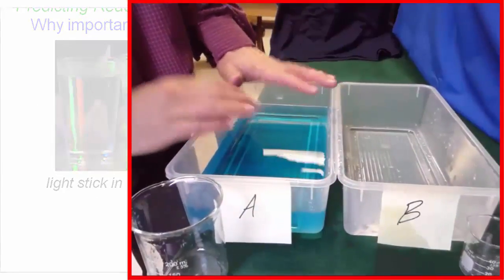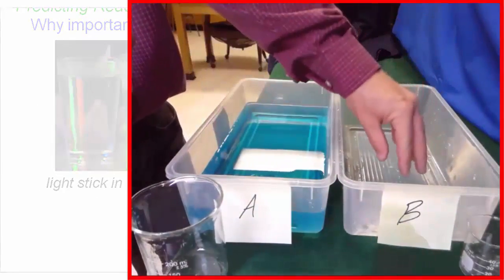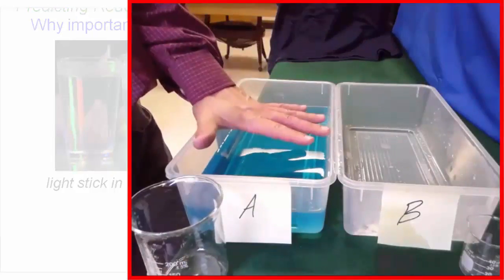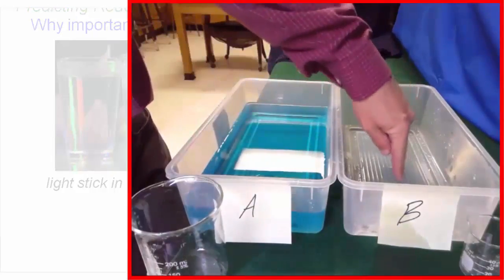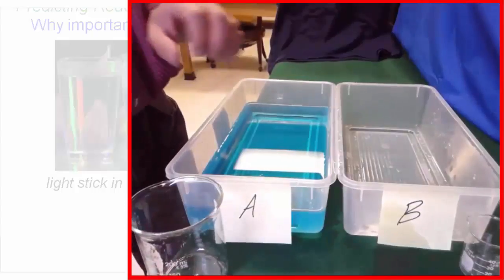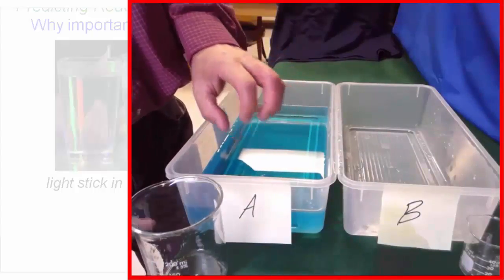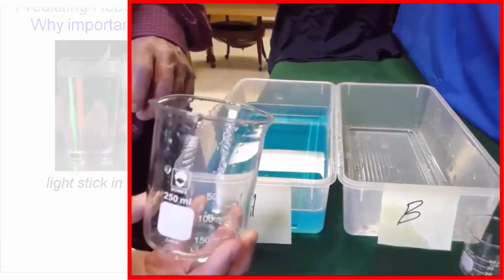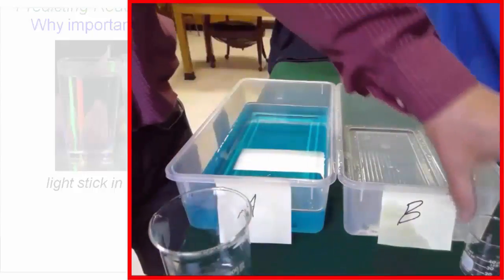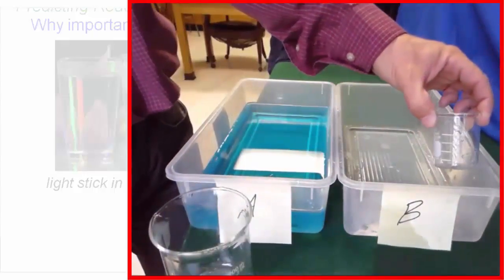Here's a reaction of A going to B. Now notice how we have all A at the beginning of this reaction. We have no B, okay? In order for the forward reaction to happen, I'm going to use this beaker. And for the reverse reaction, I'm going to use a smaller beaker.